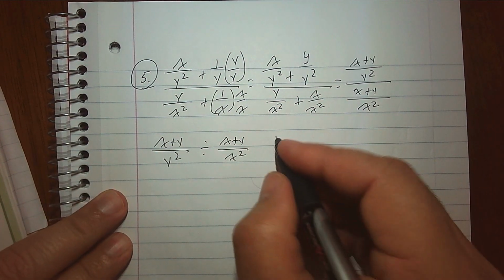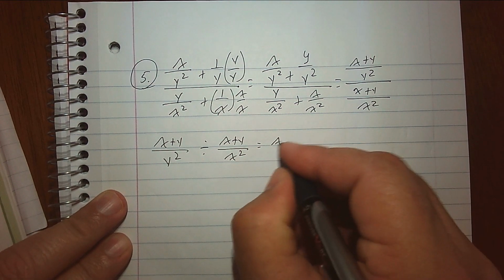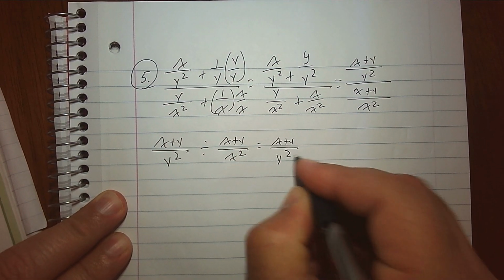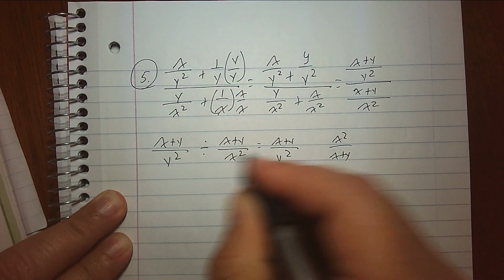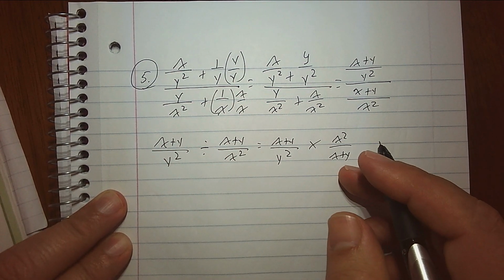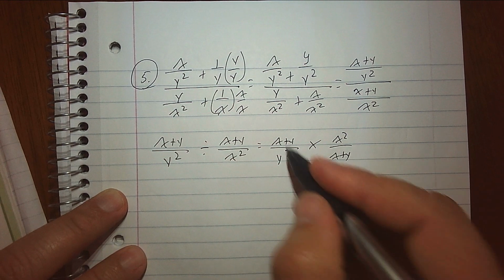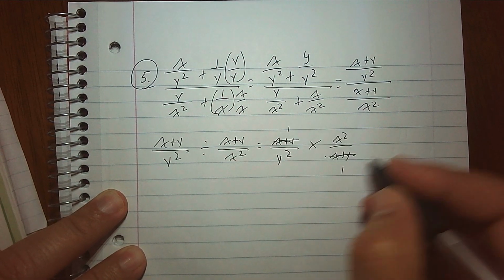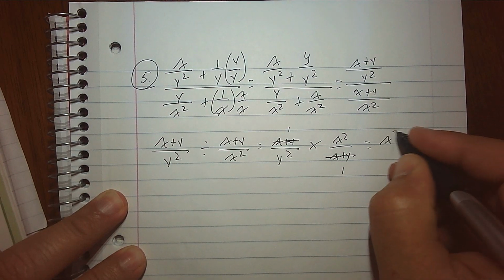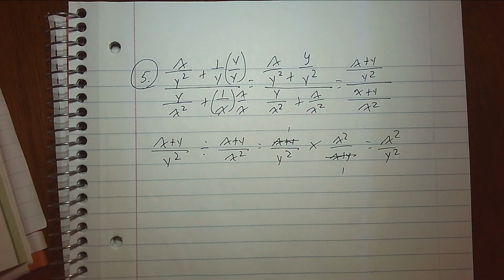Alright, so I've got to do keep, flip, change. Keep the first one, flip the second one, change it from division to multiplication. So what happens here is these two can cross out, so I just end up with 1's there, which gives me x squared over y squared.